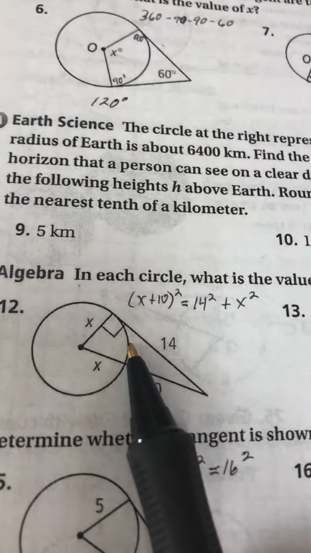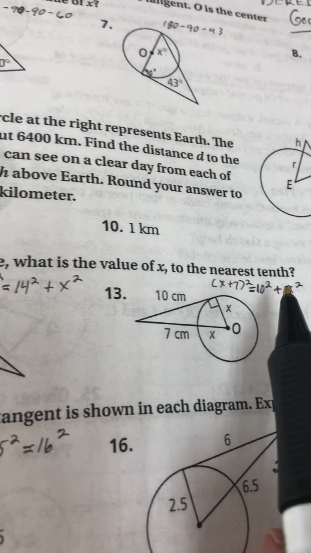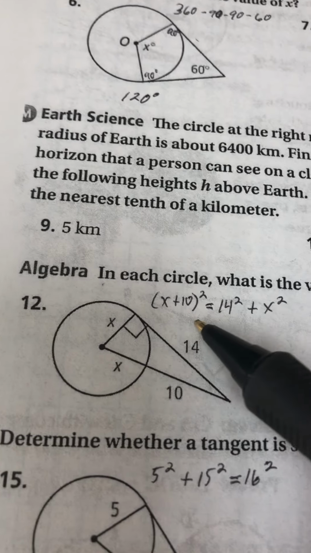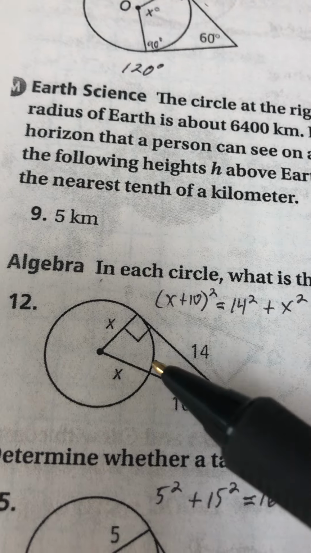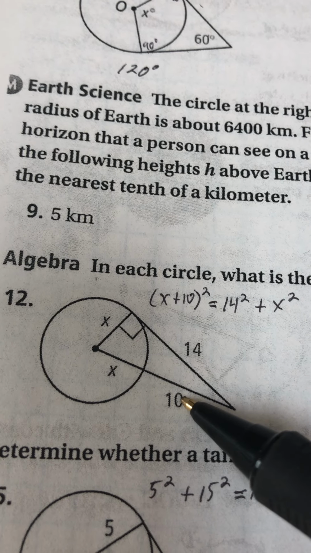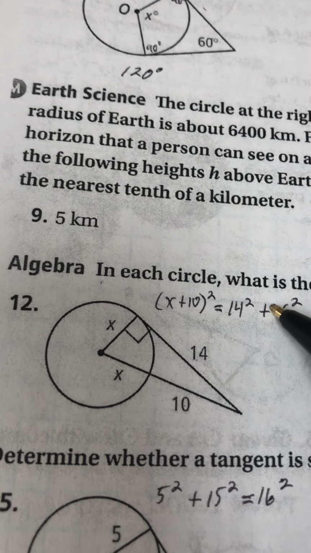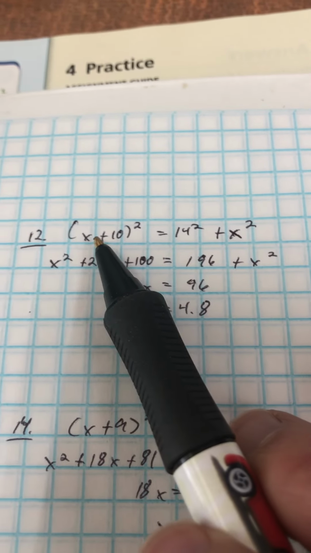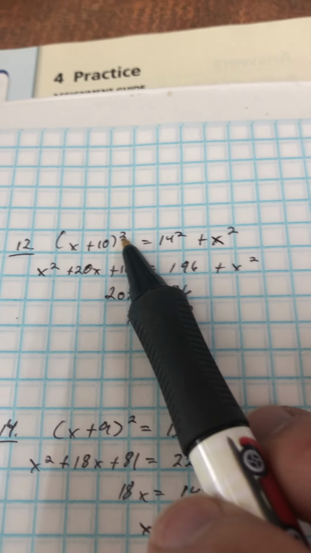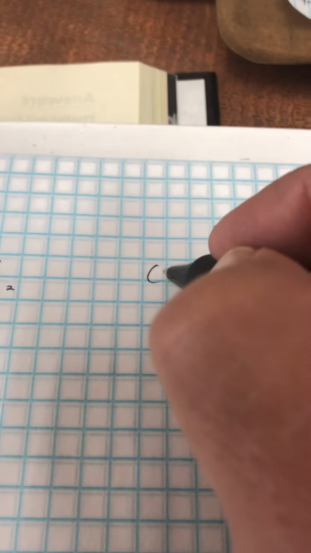12 I worked out for you. In each circle, what is the value of x to the nearest tenth? So we just do the Pythagorean theorem. So this and this would be side c squared equals side b squared plus side a squared. Okay, and so I just worked that out. So working this out, I have (x + 10) squared. Here's how I did this.